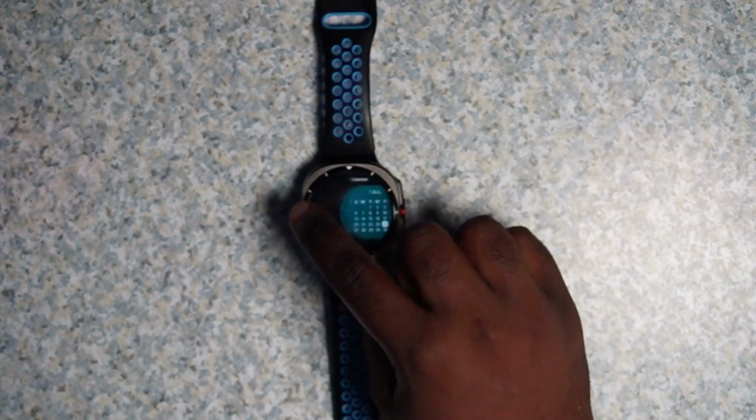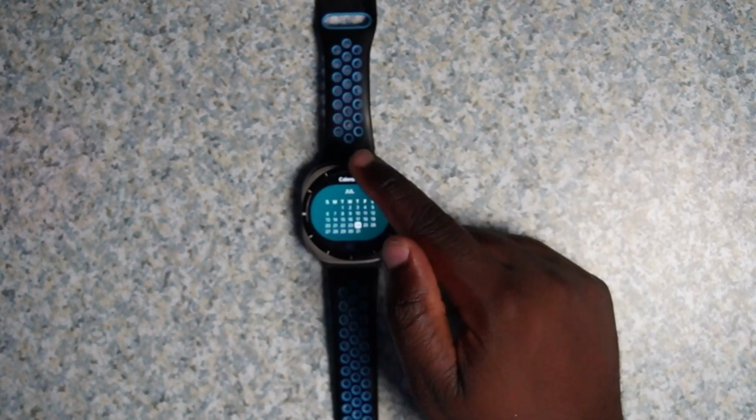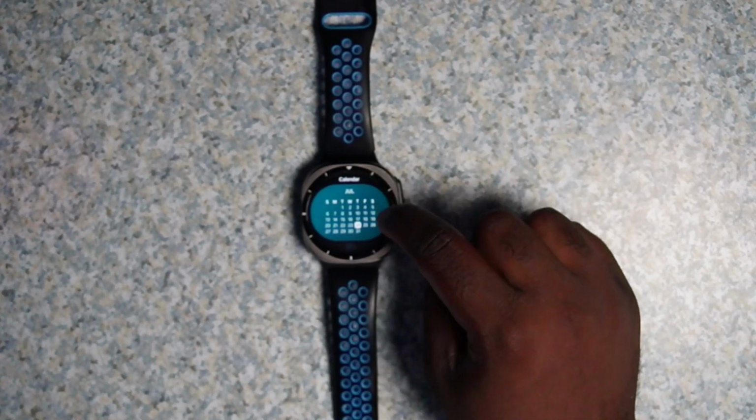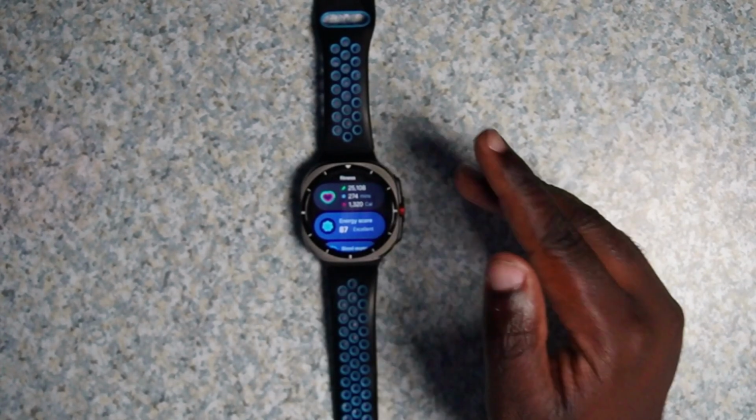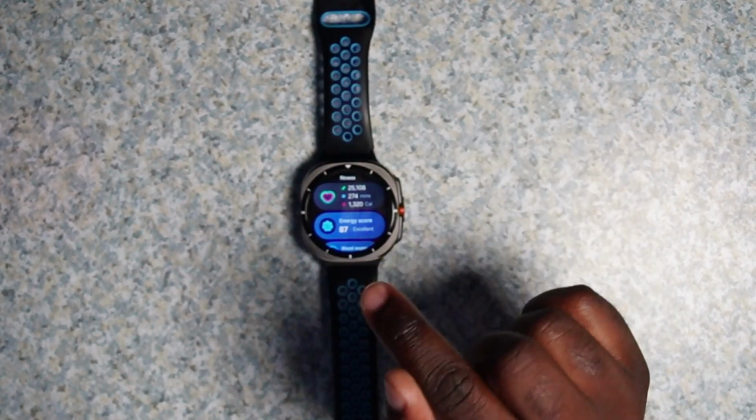If we go over to tiles, same visual aesthetic. It's going to have this little rounded rectangle right here. But if you keep swiping over, you could see we have different tiles stacked on top of each other. The previous software version never had this. Now you do. So for this, I have fitness.